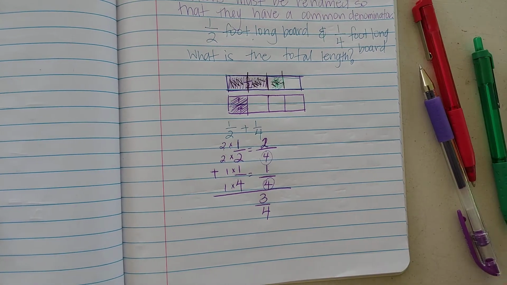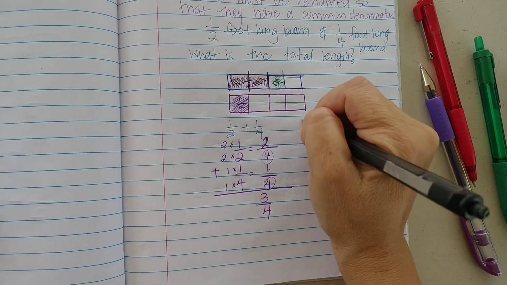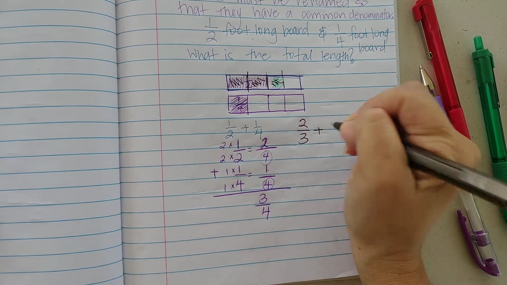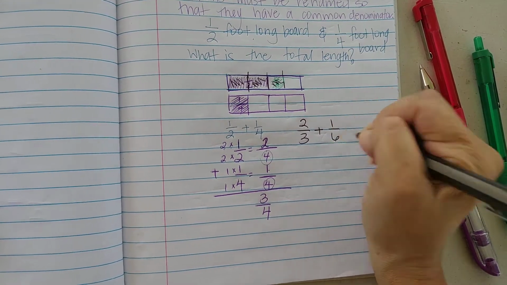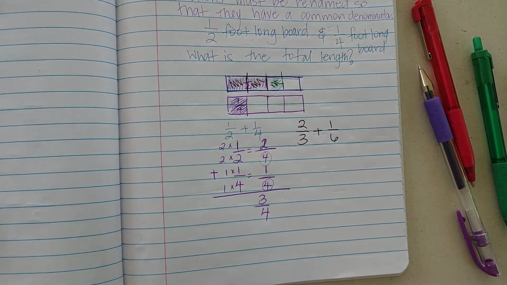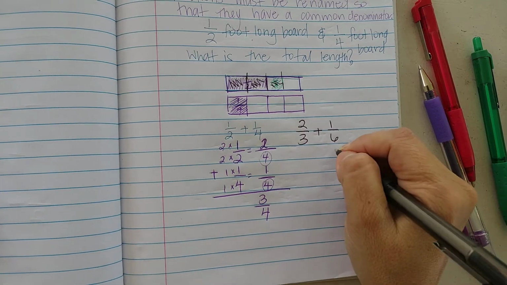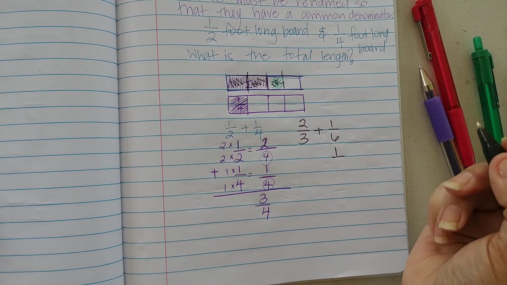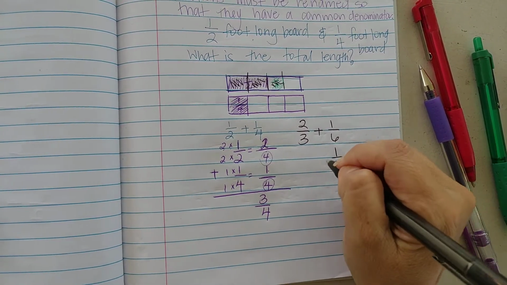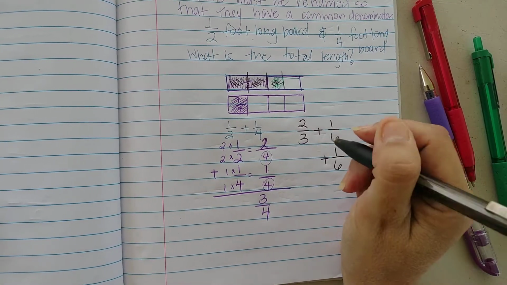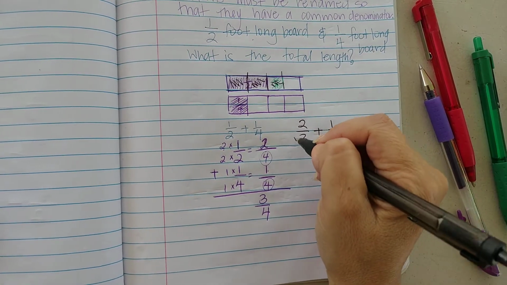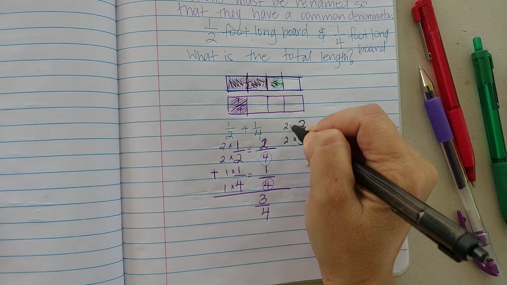So let's do 2/3 plus 1/6. Look at your denominators. What do they have in common? Because I know my 2 times 3 is 6, right? So I'm going to multiply this times 2 on the top and bottom.